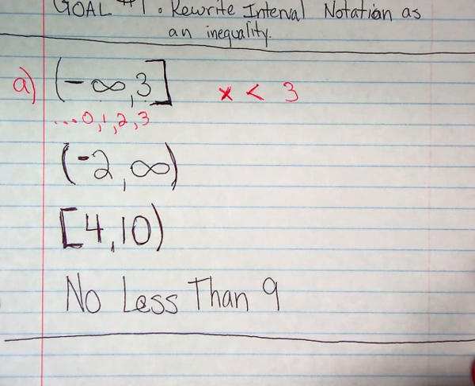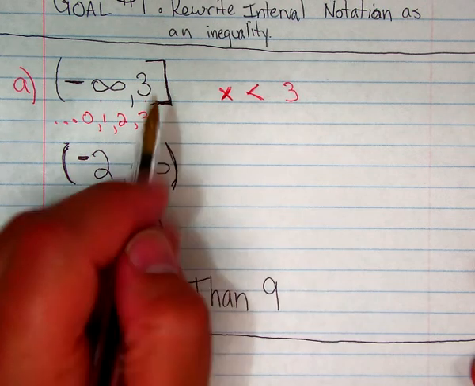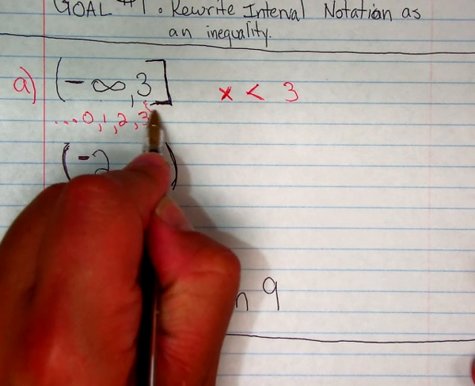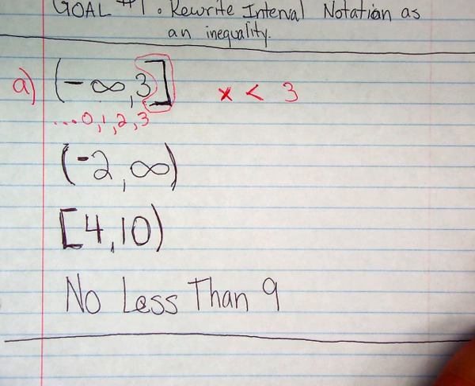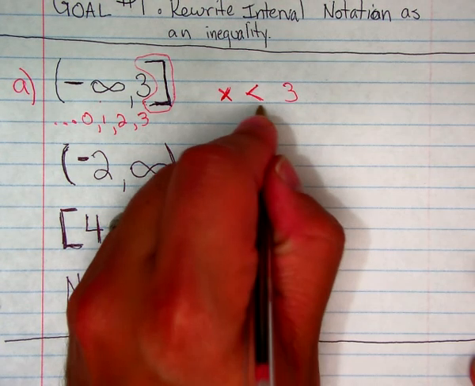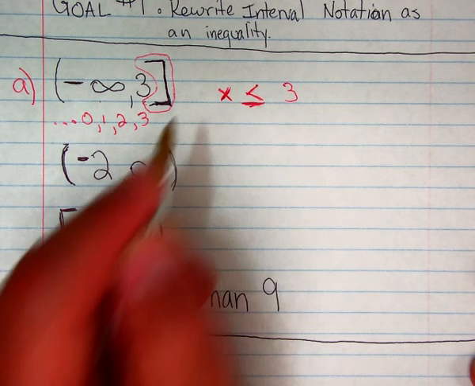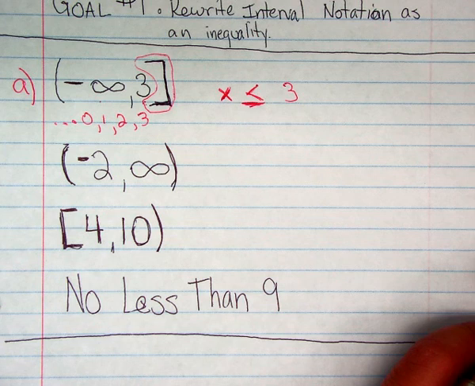Now the question is, can we include 3 as a value? Well, if we look at our bracket right here, remember, bracket means we can equal or include it. Parenthesis means we can't. That means we can include 3 as one of the values. So we're going to say x is less than or equal to 3. Let's look at the second one.